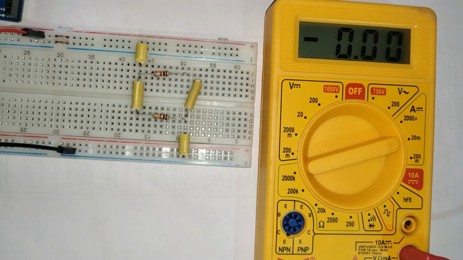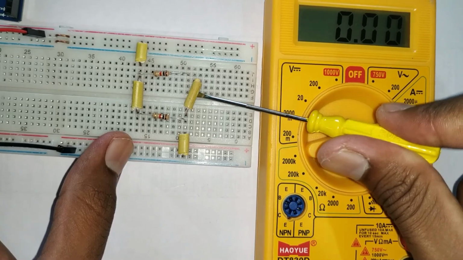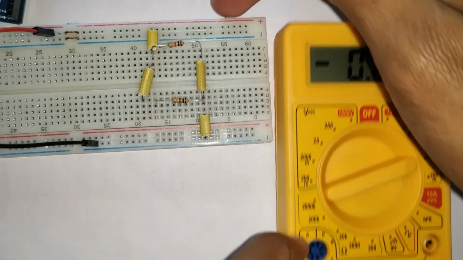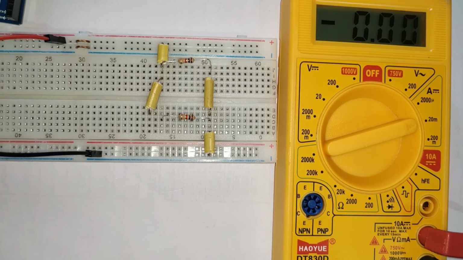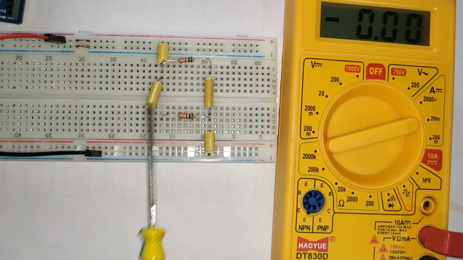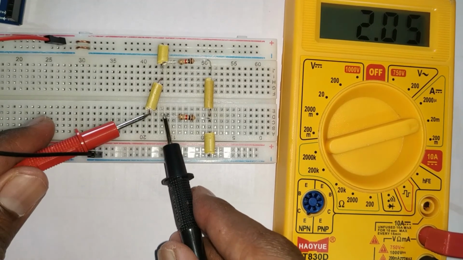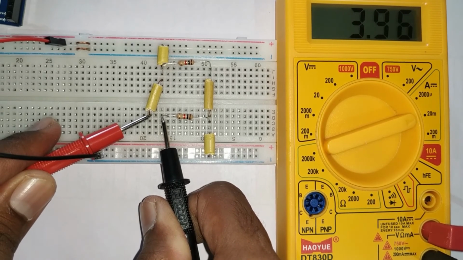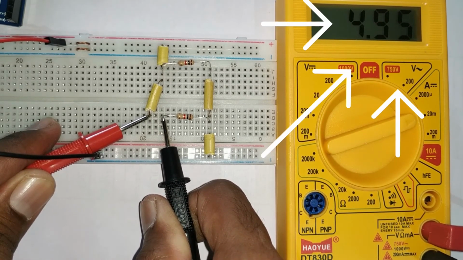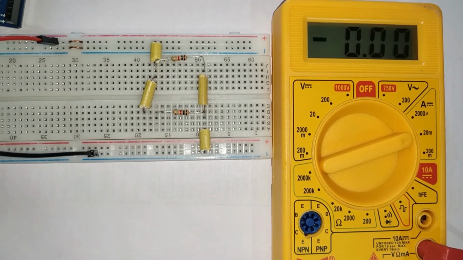Let's check for the other resistor as well. We have to make the circuit as previously before unplugging the other wire. Now we have made the circuit as previous and we have broken this connection, so there will be no connection between resistor 2 and the power line. So we'll measure the current flowing through resistor 2 now. You can see we are getting a current of 4.95, it's fluctuating. I will show you once again. You can see we are getting a current of about 4.9, which is very close to our 5 milliamps.